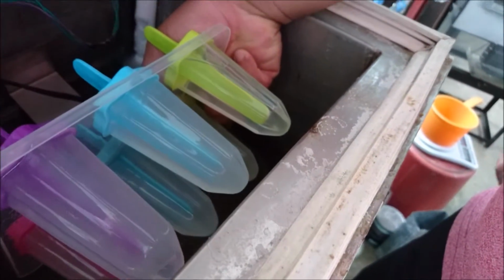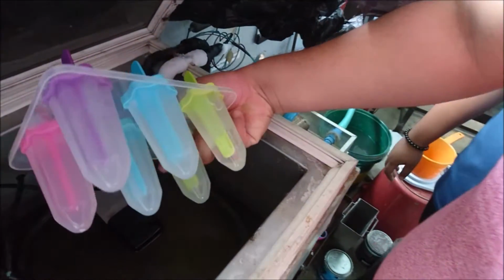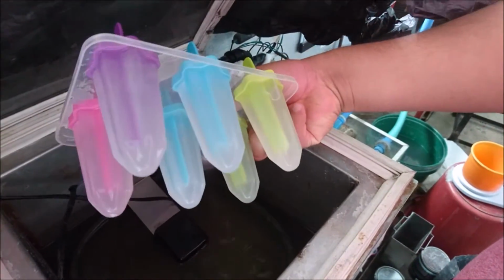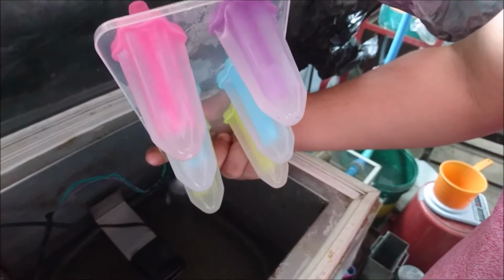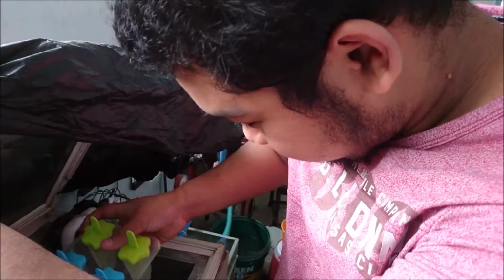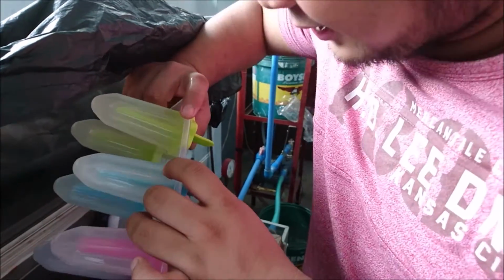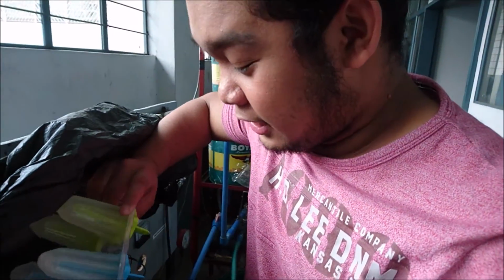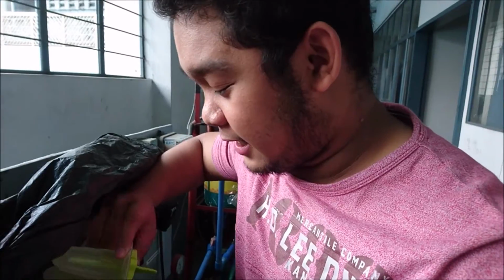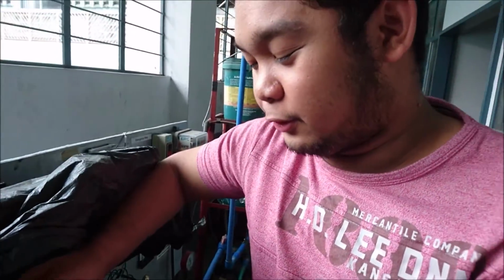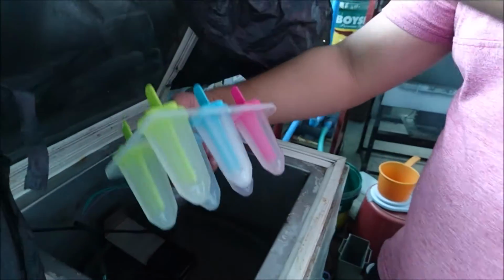As you can see, about all of them have turned into ice, but their texture is still like a gel. A thin ice, yeah, a thin ice or a gel-like figure. So we are now going to return it back so that it will turn into a harder ice.